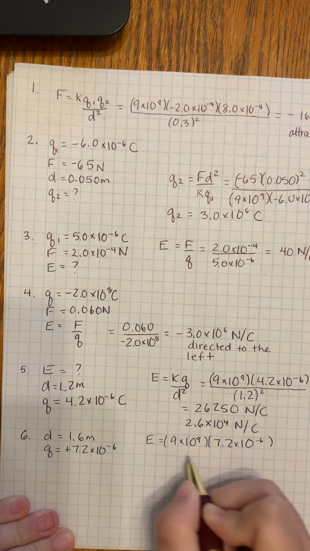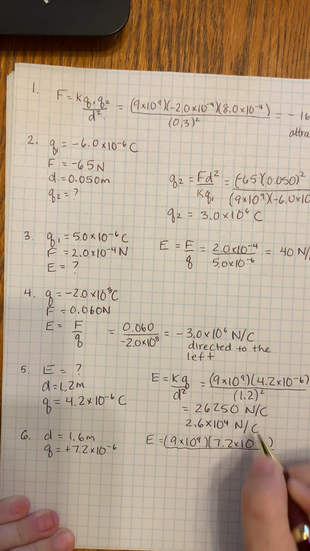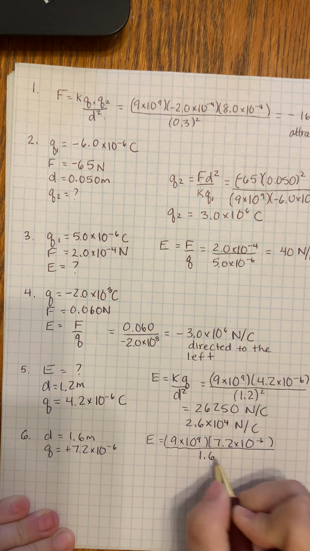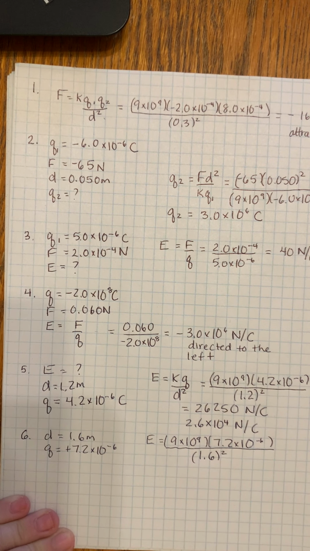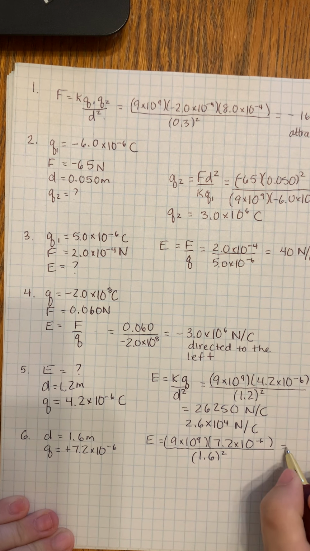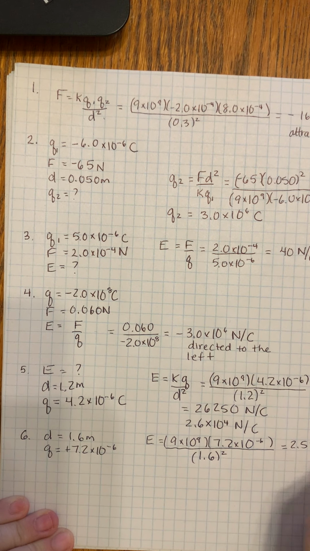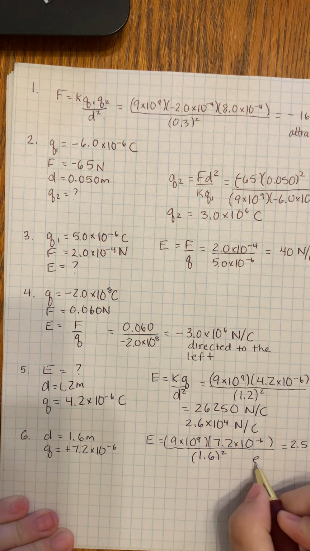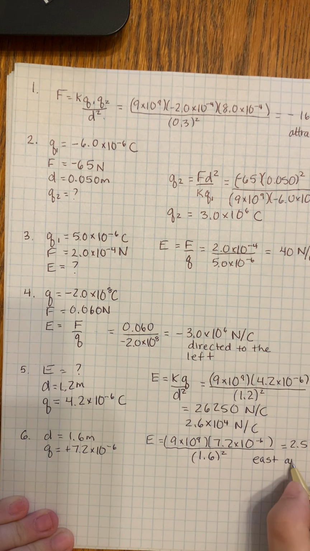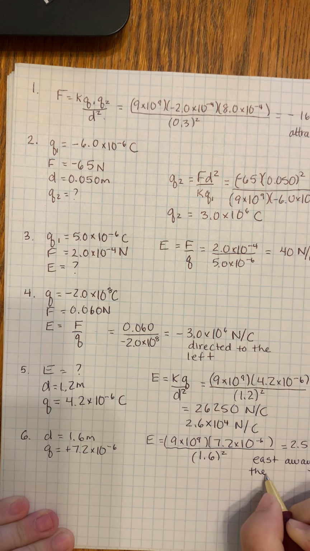And this was really easy to do on my calculator because I already had all this information from before. I just changed up the numbers a little bit. That is going to be 2.53, or we could just do 2.5 times 10 to the 4th newtons per coulomb, and that is going to be east because it is going to be away from the positive charge.